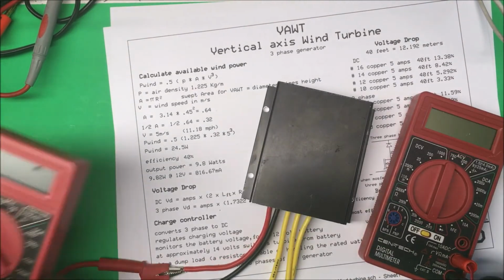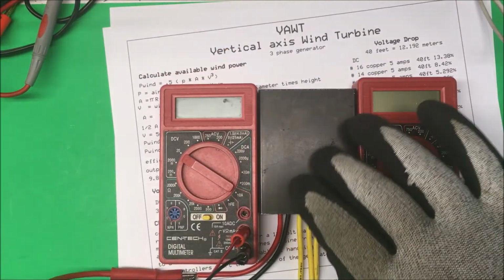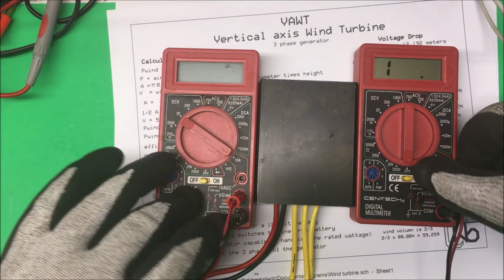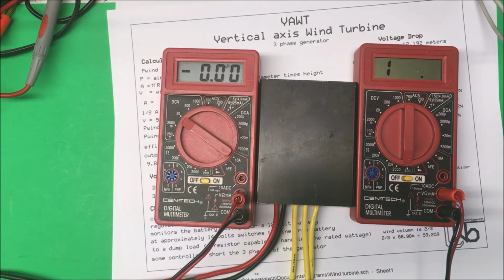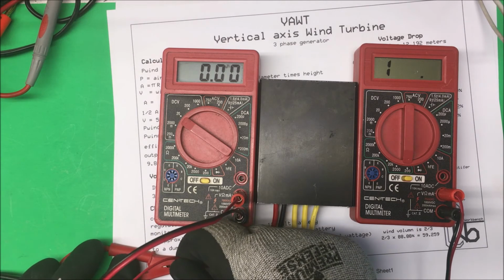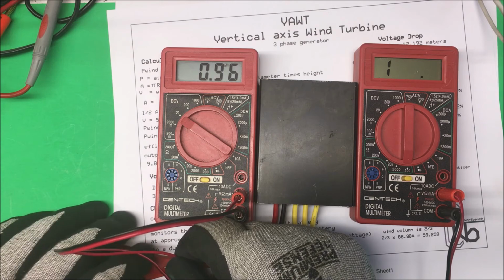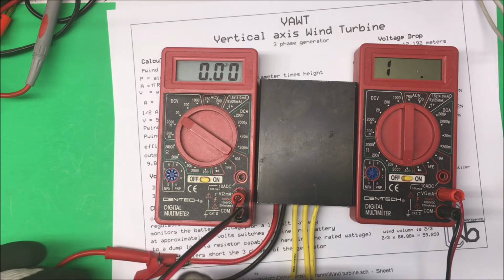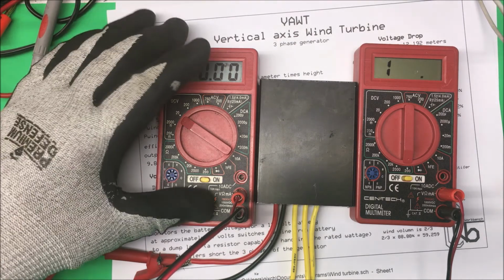So here it is. Here's the unit here. Do we see that? Turn that one on. We got voltage.